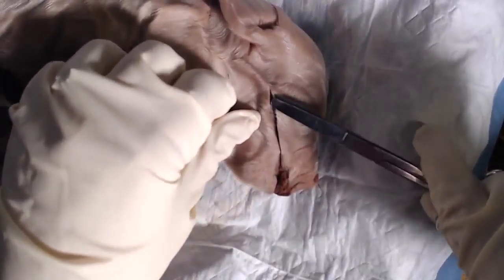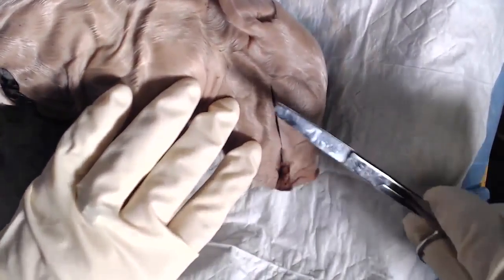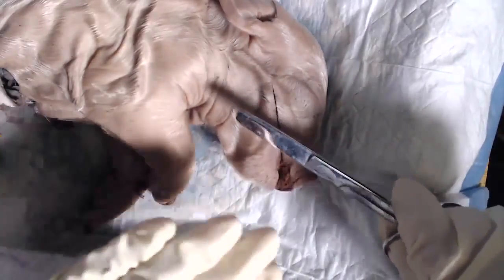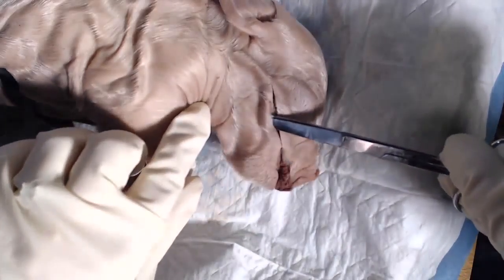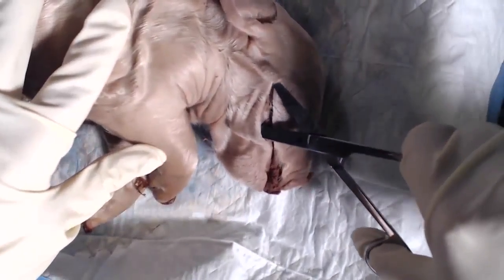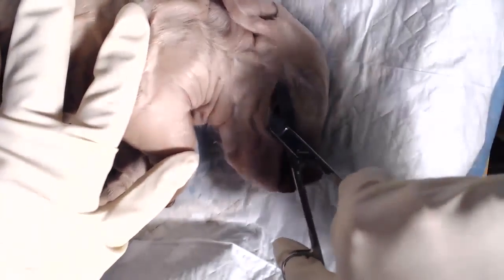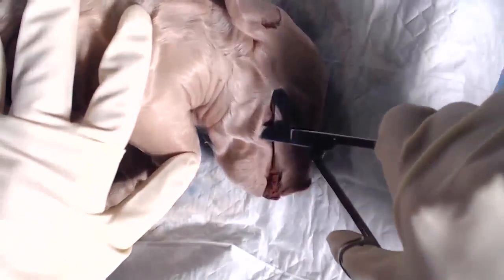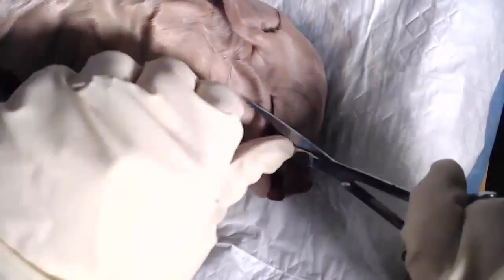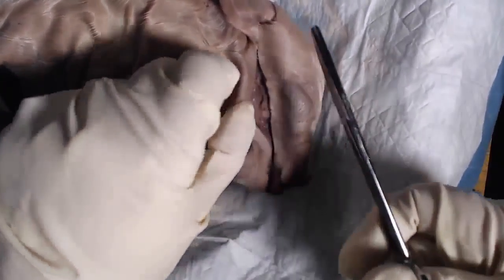As you're going, use your scissors to separate the skin from the underlying structures. You want to use a motion like this with my scissors. I'll show you here. You want to move your scissors outward as you're going through the tissue, so you separate that skin this way. That's just a technique we use to easily remove that tissue. You can continue your cut towards the ear.